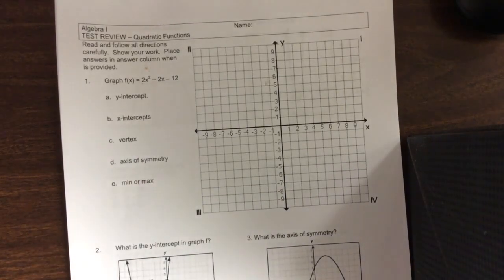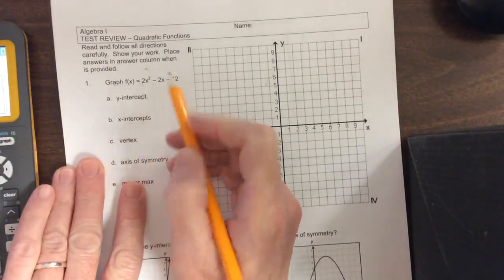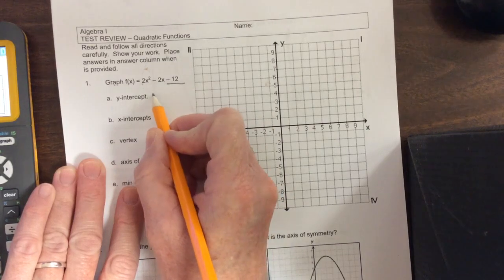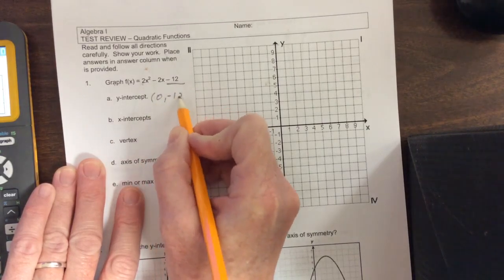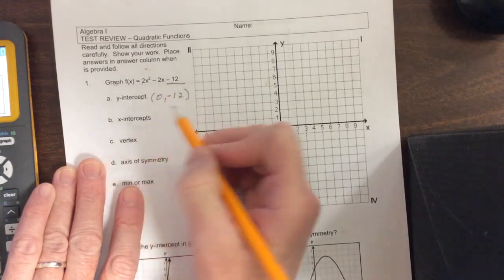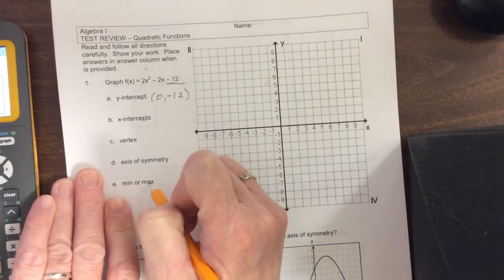And just by looking at this, we can see that it's going to be opening up because this is positive. We know the y-intercept right here is negative 12, so we know the y-intercept is when x is 0, y is negative 12. The x-intercepts, we're going to look for that, and the vertex, we're going to look for that as well. Axis of symmetry, min and max.